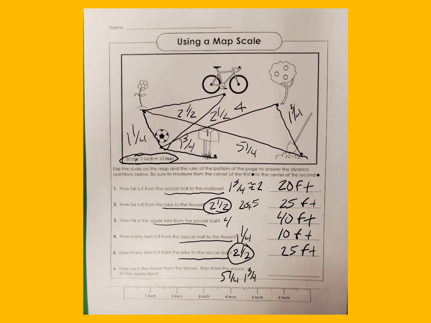And this one here, just let's have some fun remembering fractions. 1/4 and 3/4 is 4/4. We know that 4/4 equals 1 whole. So 5 whole plus 1 whole plus another whole gives me 7 total. 7 groups of 10 would give me 70 feet, like a little bonus.